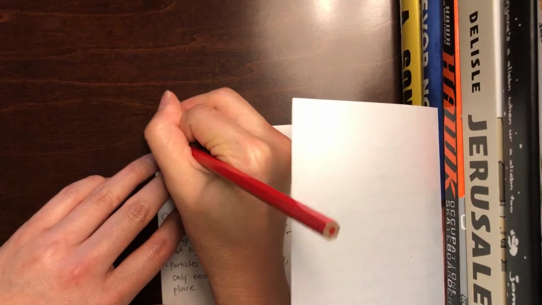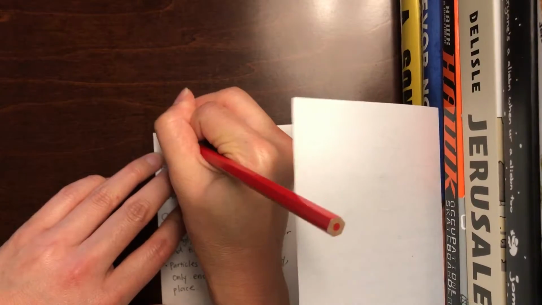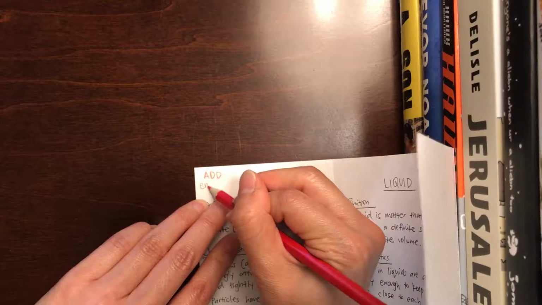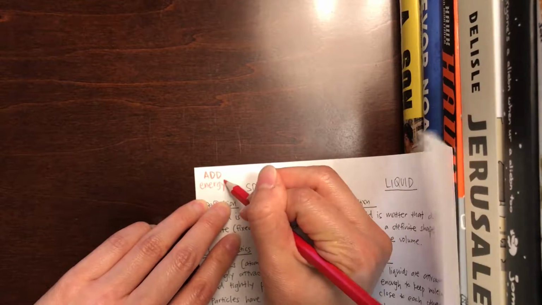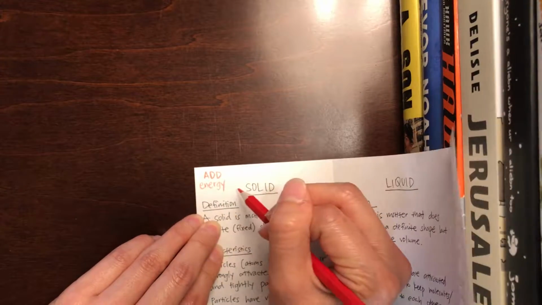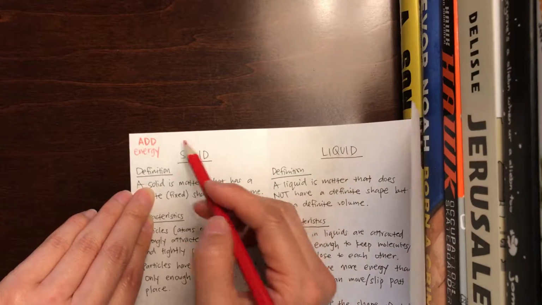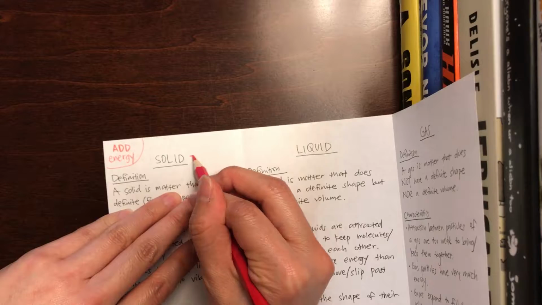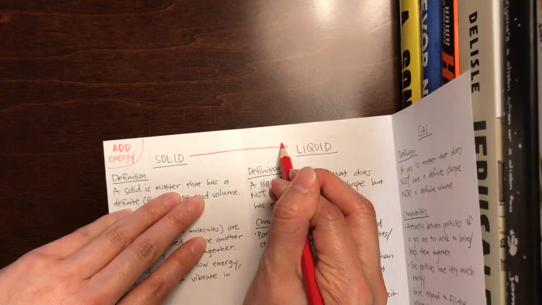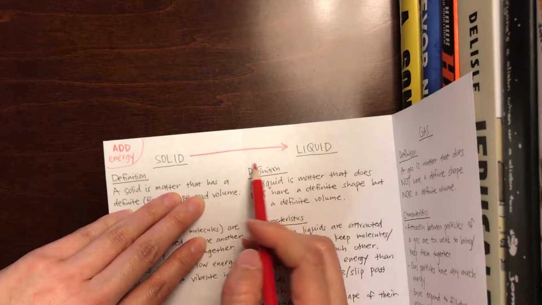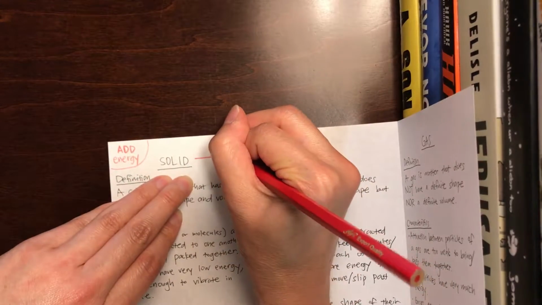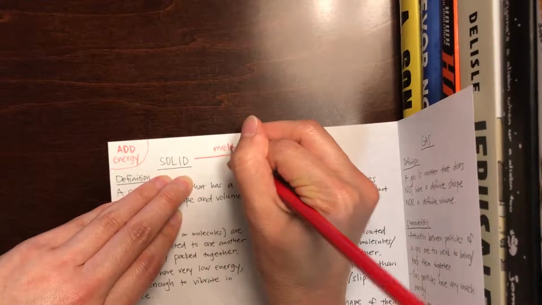So let's write here in the corner up here, add energy with my warm color. For me, that was red. So if we add energy, maybe I'll put a circle around it, okay. Then I'm gonna put an arrow this way. Then it will change from solid to liquid, and that is called, I think you guessed it, melting.